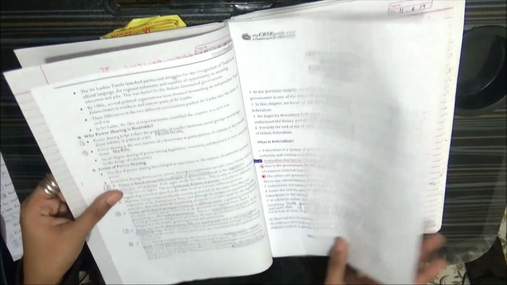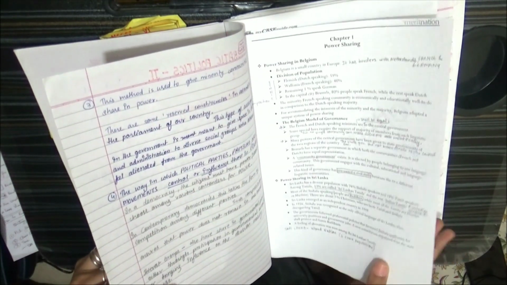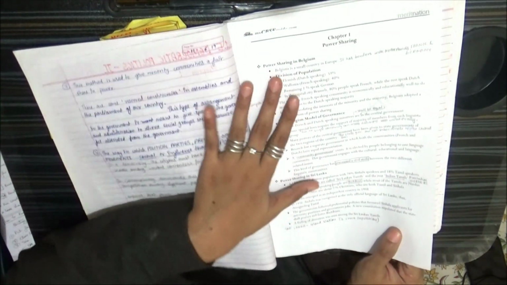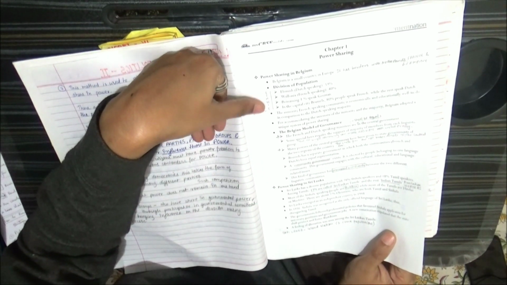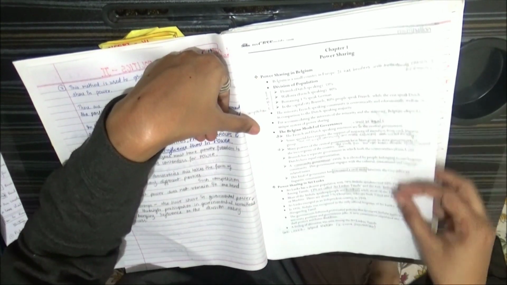So here my first chapter ended in just one page of notes. Mostly all the important topic things which were there in the PDF are written here in the notes.